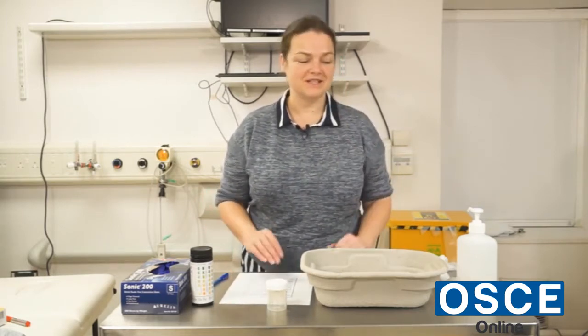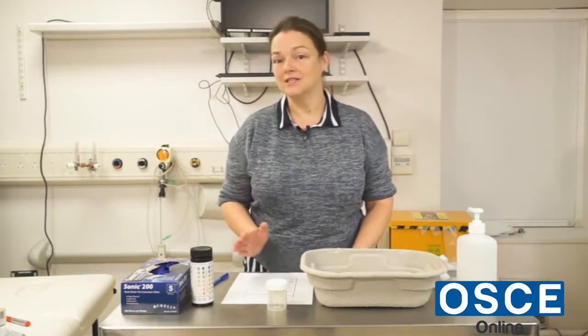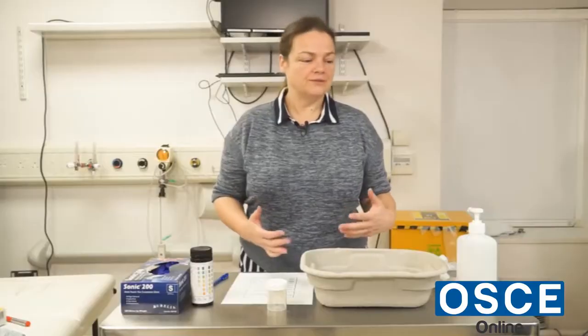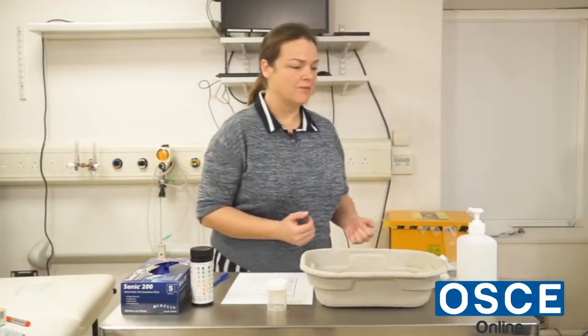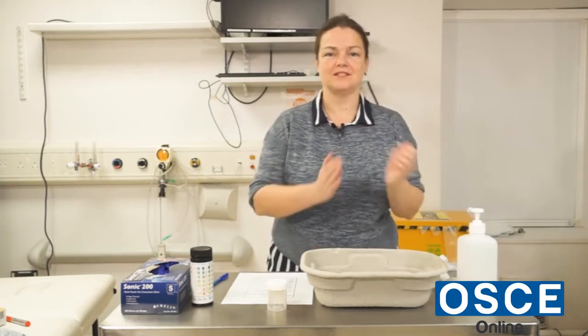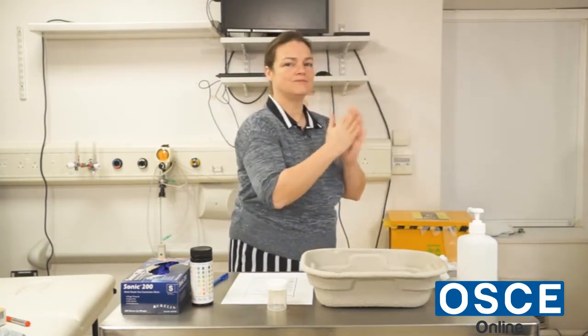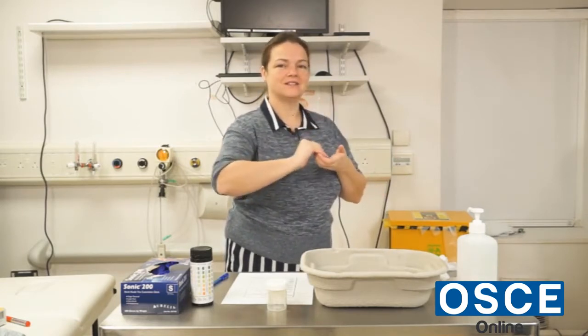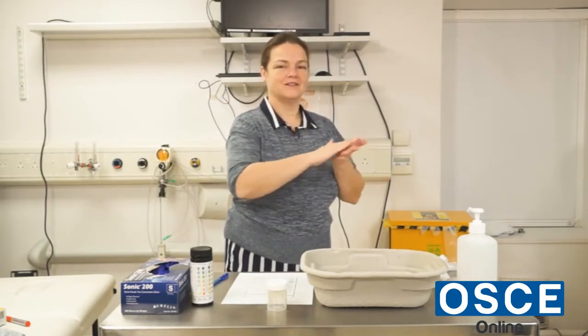This should be a 15-minute station, so I'm going to go through the steps. Again, you don't need to do the full identity check, it's just acknowledging that you've done the identity check and it's correct. So I would do safe to approach, and I would do 7 steps of hand hygiene: palm to palm, back of the hands, fingers interlaced, back of the fingers, fingertips to palms, thumbs, wrists.